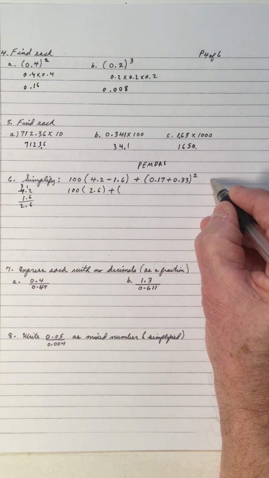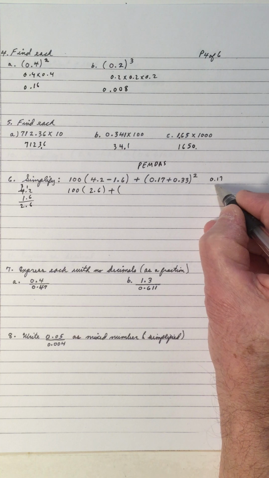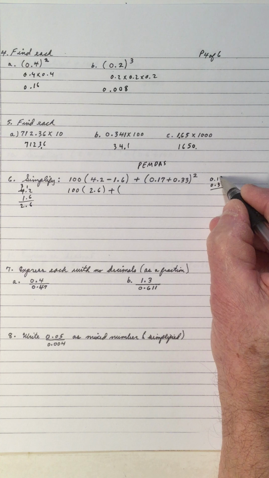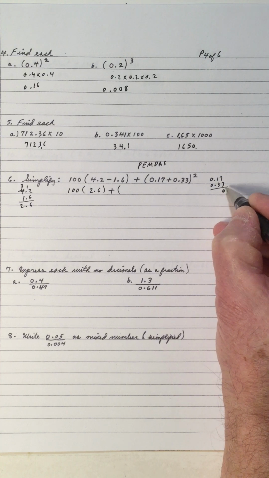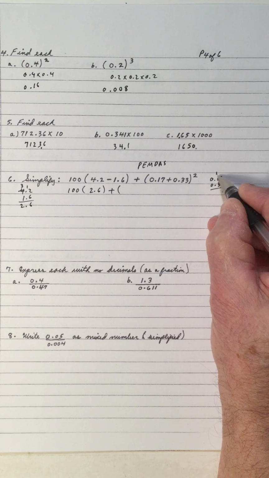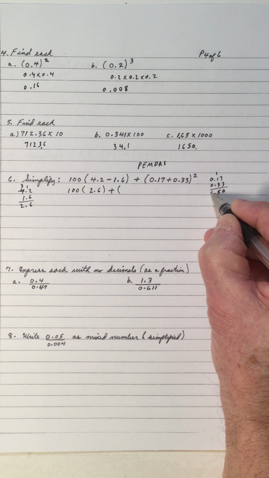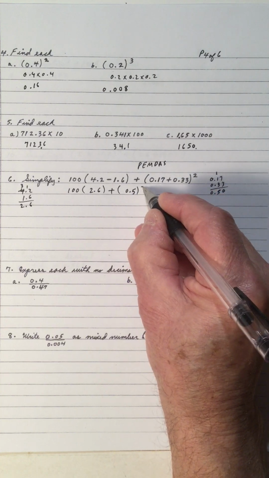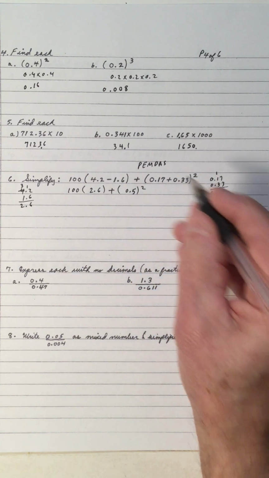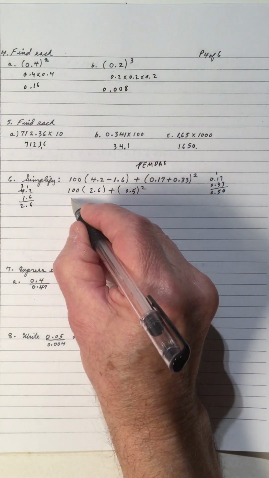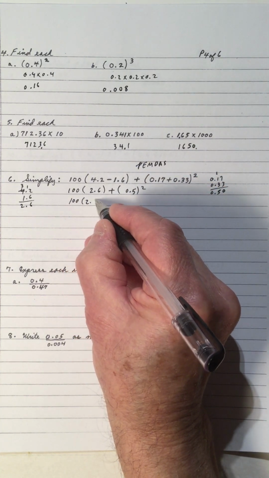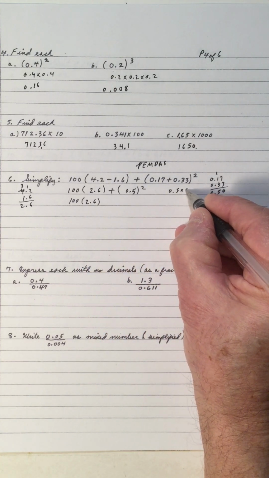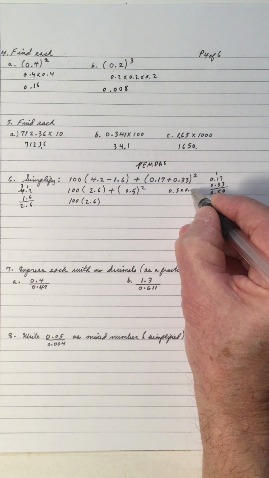And we have to add here. So we have 0.17 add 0.33. 7 plus 3 is 10. Put down 0, carry a 1. And that's a 5. So that is 0.5 squared. So we got the inside the brackets done. Now we have to do the exponents. So 100 times 2.6 and 0.5 squared.